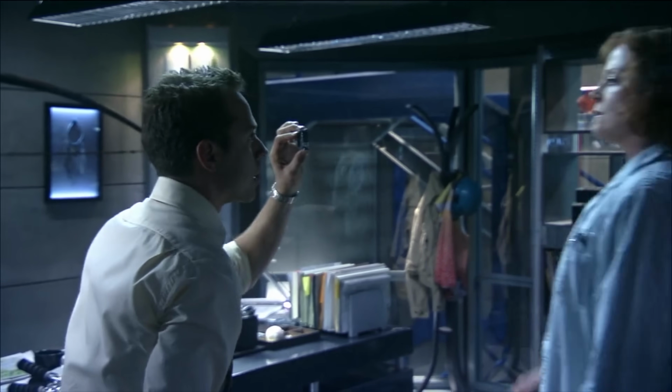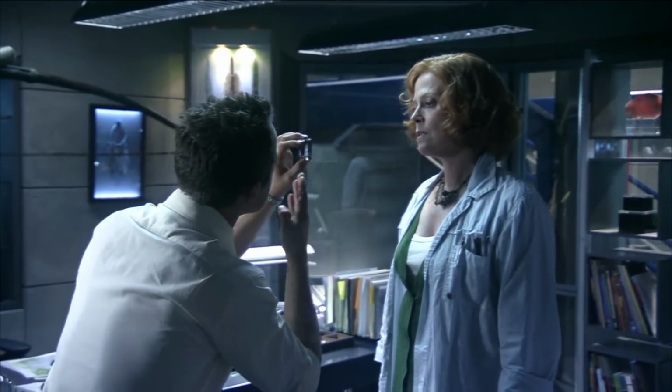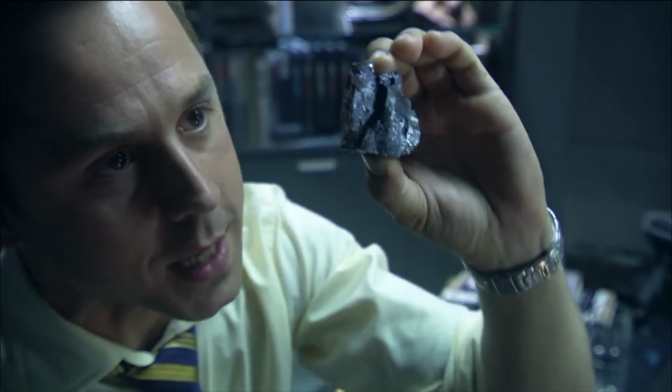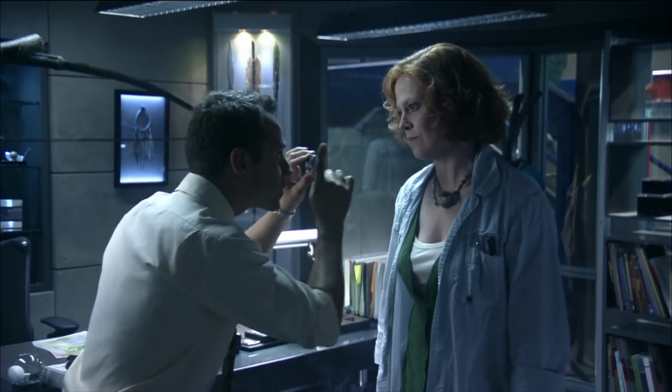This is why we're here. Unobtainium. Because this little gray rock sells for 20 million a kilo. That's the only reason. It's what pays for the whole party. It's what pays for your science.